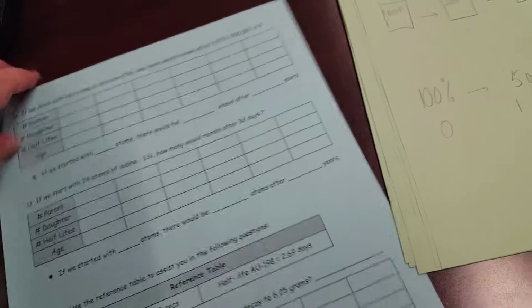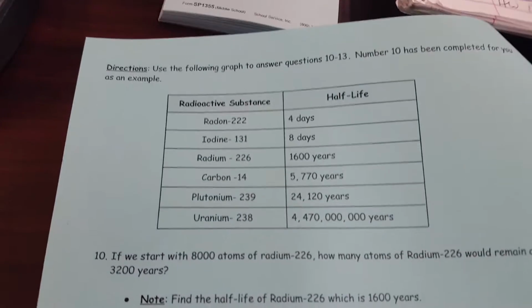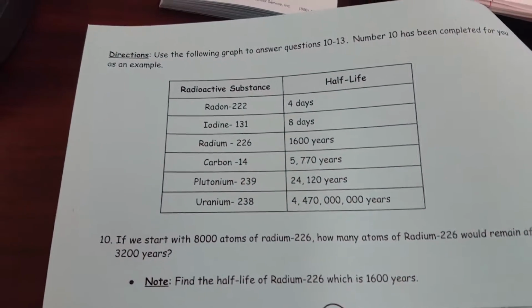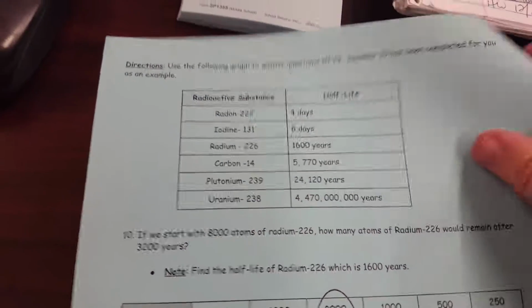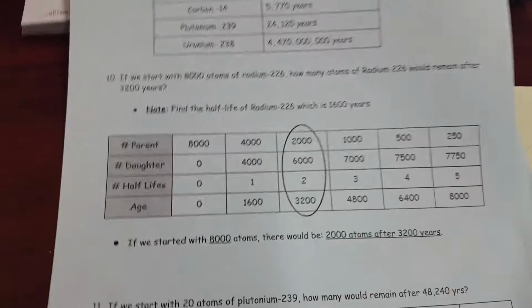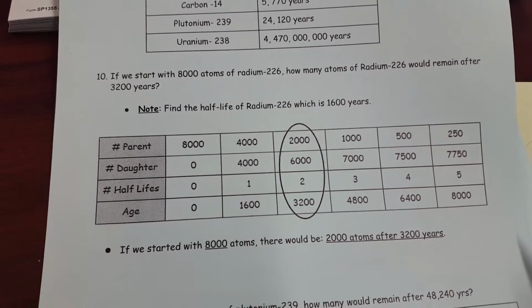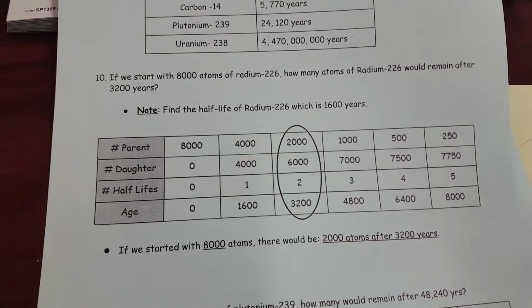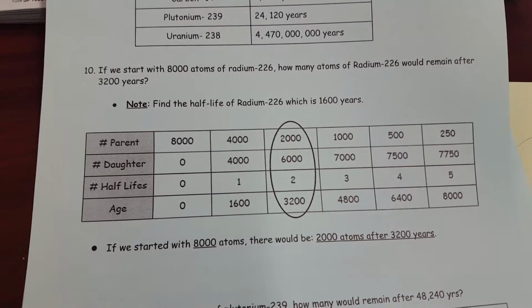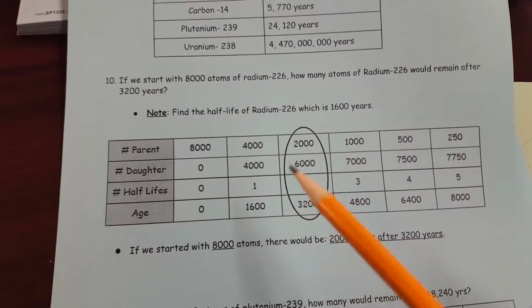The next page of worksheet number 3 is word problems. And it gives you this information. It says, use this graph to answer the next 3 questions. And what we've done is we've answered number 10 for you. So let's go over how we did number 10. It says if you started with 8,000 atoms of radium-226, how many atoms are left after 3,200 years? So we filled out the chart.